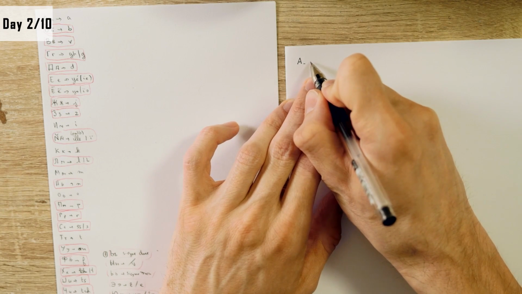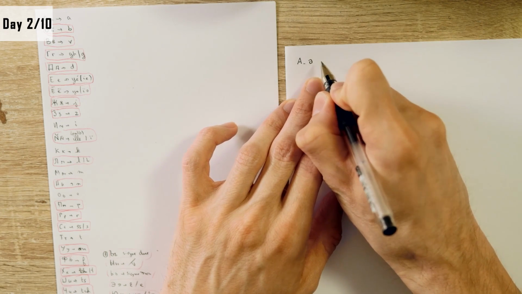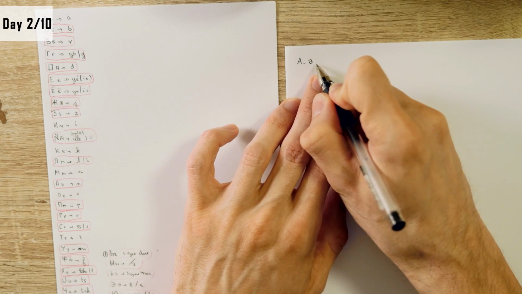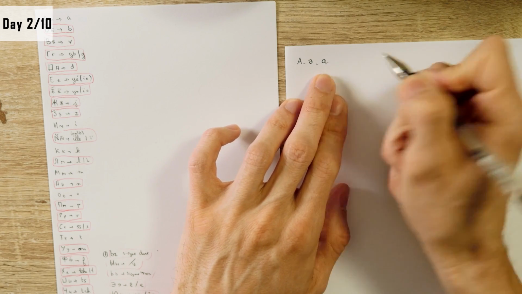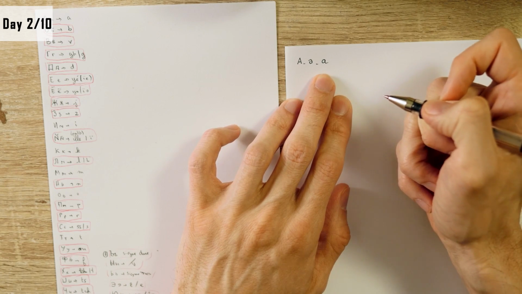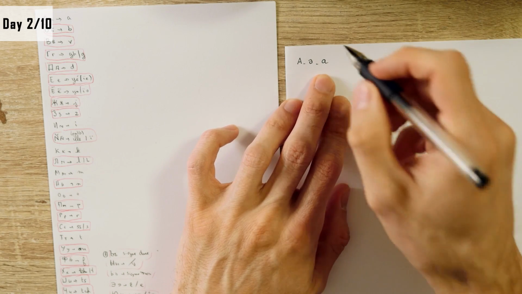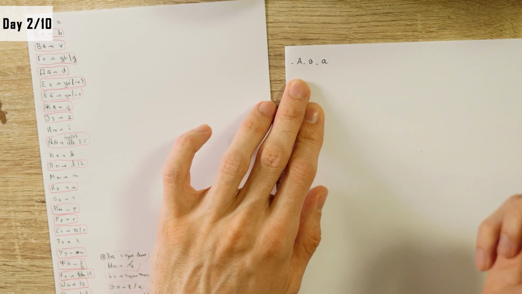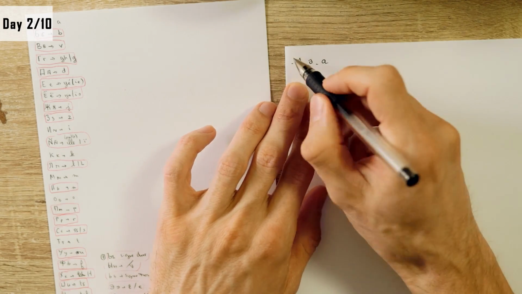So maybe you will write A like this or something similar, but me, I usually write A like this. So in Russian, this letter is A, like in French.